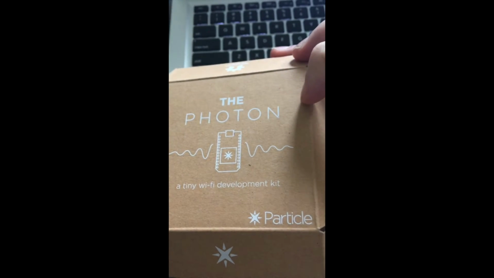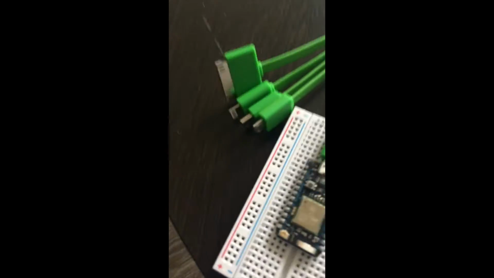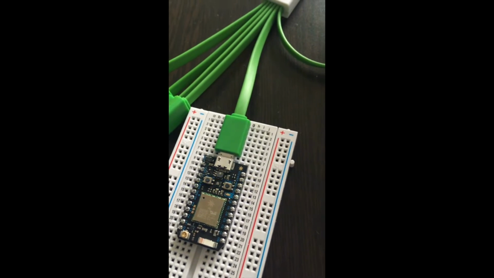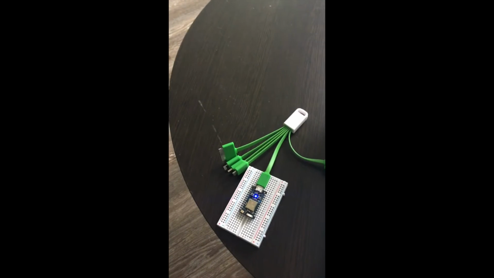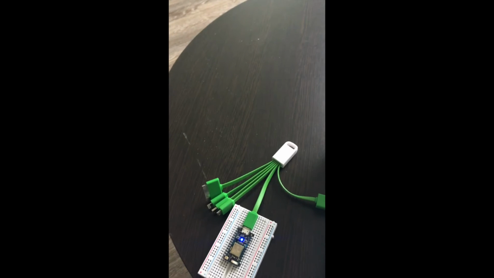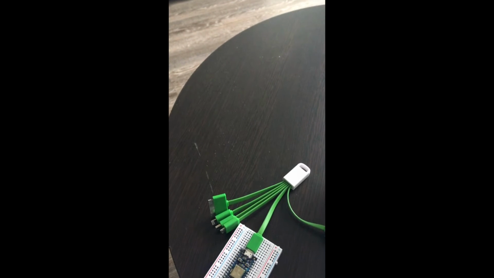This is a tutorial on how to connect your Particle Photon kit to the cloud. First step is to connect your USB port to a computer or any power source, and once you see your flashing blue light, you then need to go download the Particle app.